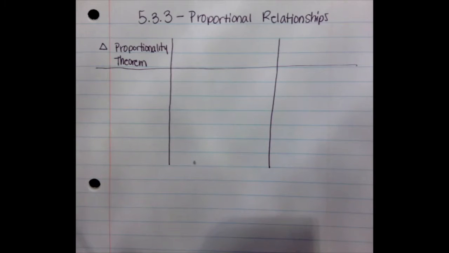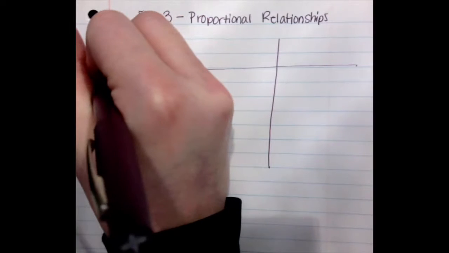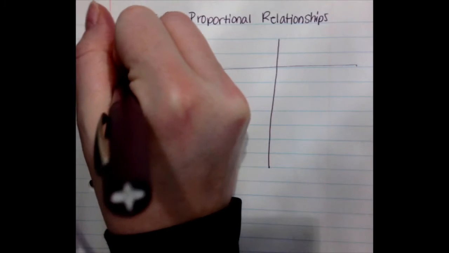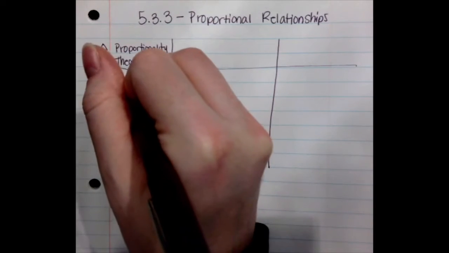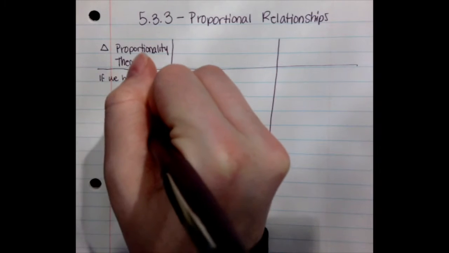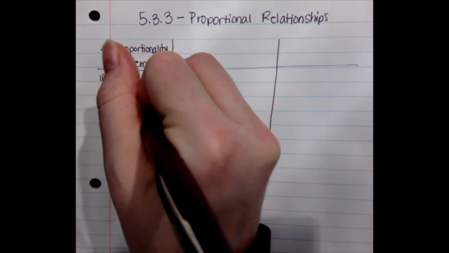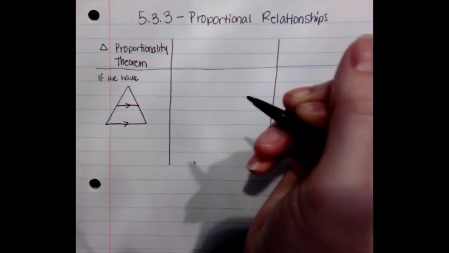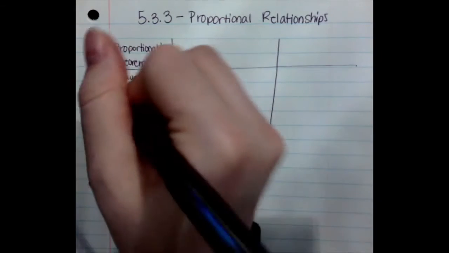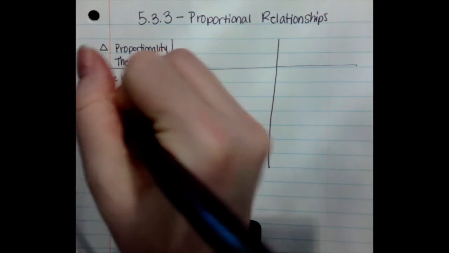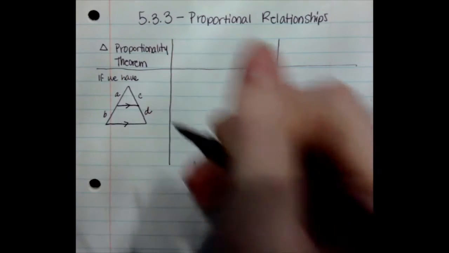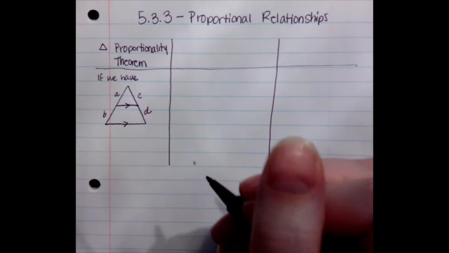The Triangle Proportionality Theorem basically says if we have this picture, and these lines are parallel, then these side lengths A, B, C, and D are cut proportionally.